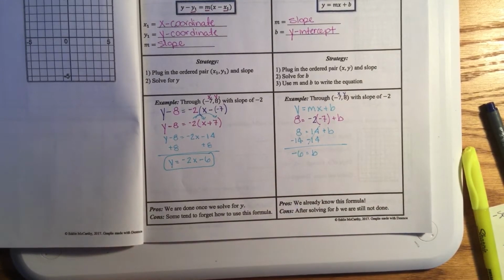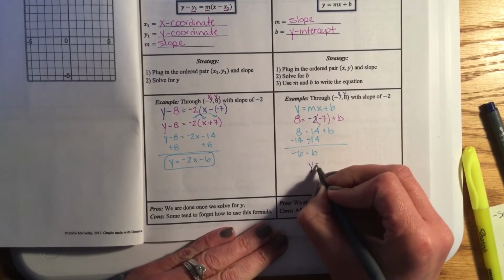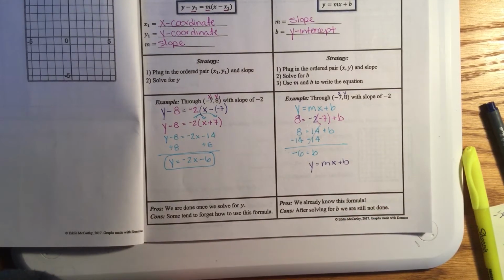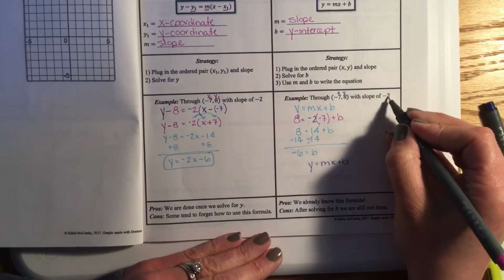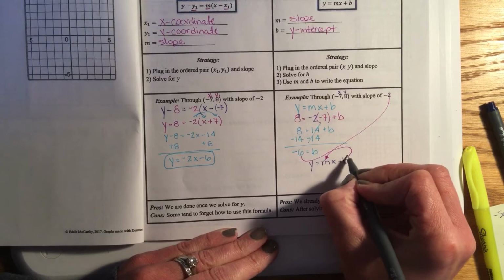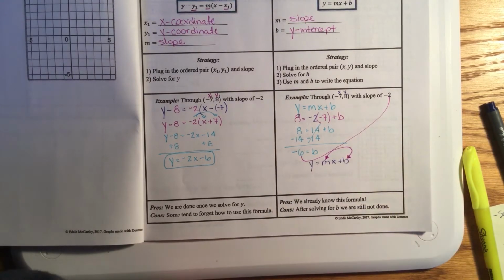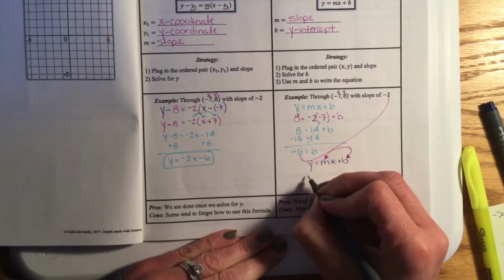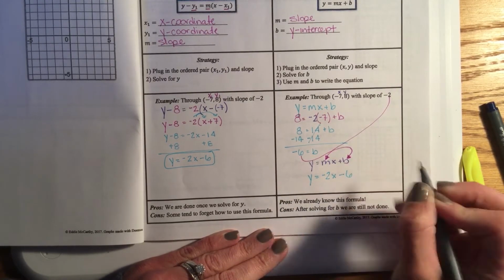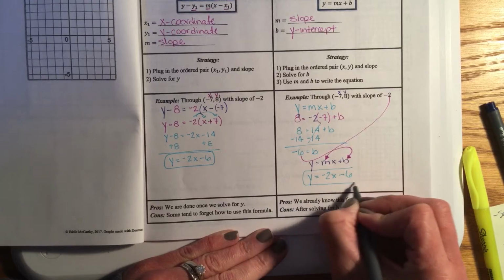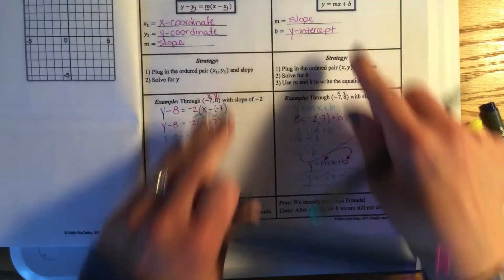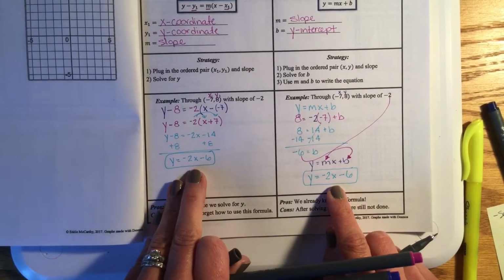What you have to then do is use your equation y equals mx plus b. Your slope is going to go in for m, and your -6 is going to go in for b. So then my equation is going to be y equals -2x minus 6. So same problem done two different ways, we get the same answer.